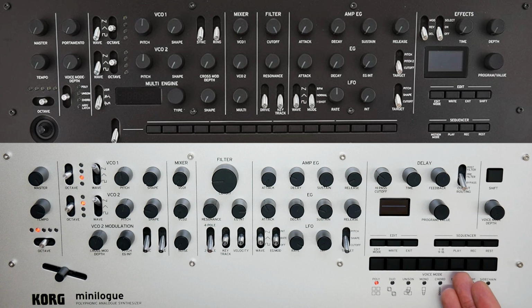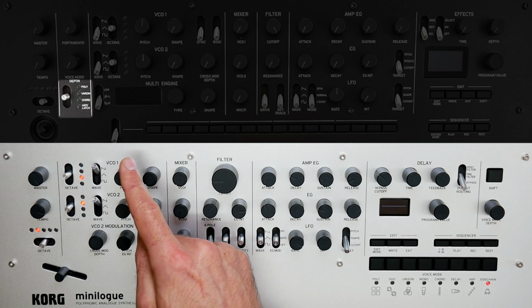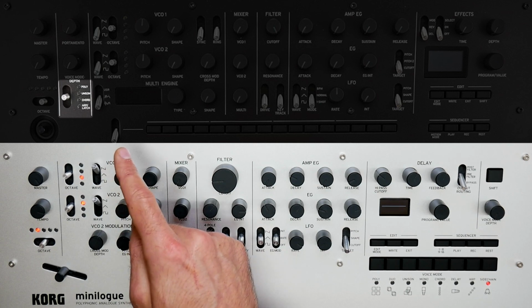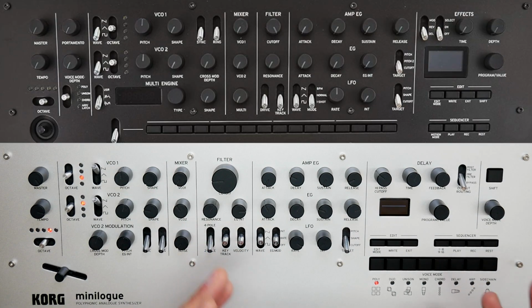And while we're at these buttons here, let's talk about the voice modes, which on the OG are very prominently featured and accessible via these buttons right here, whereas on the XD, you can access them with a little switch. But when it comes to the voice modes, I think the OG actually has the upper hand, and I'm going to show you why. We're going to start in poly mode, which means I can play up to 4 notes.